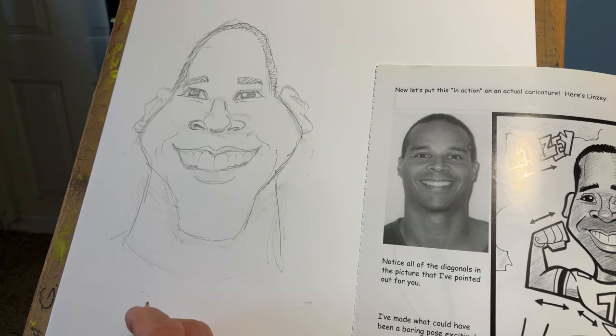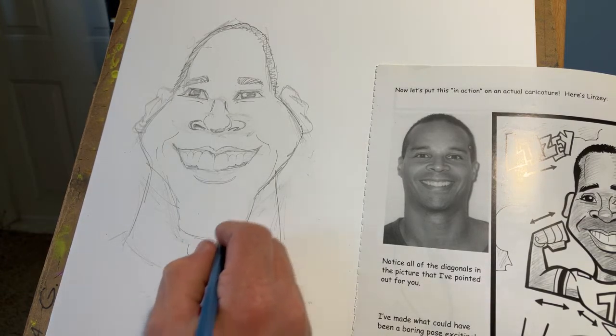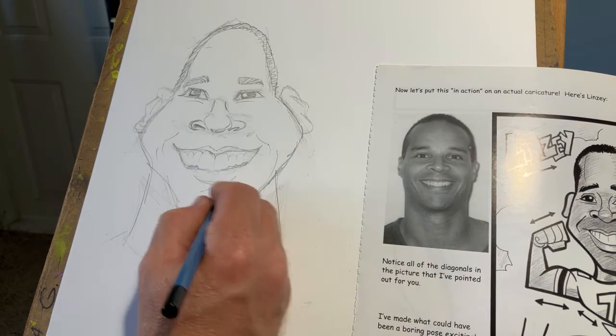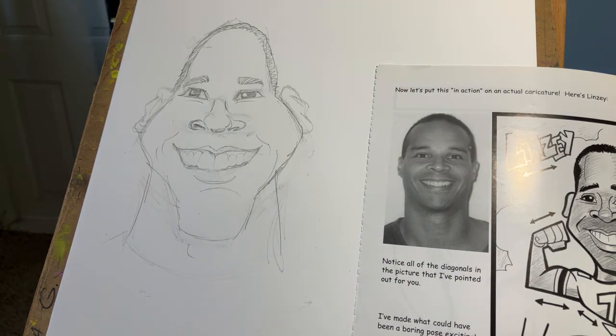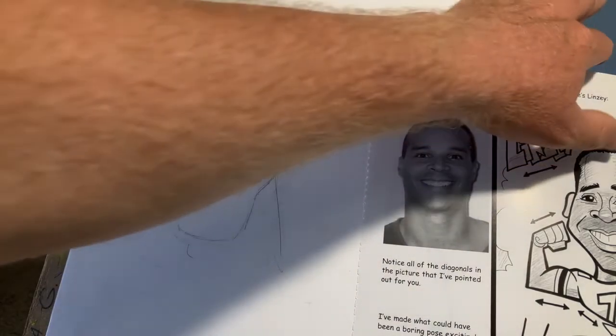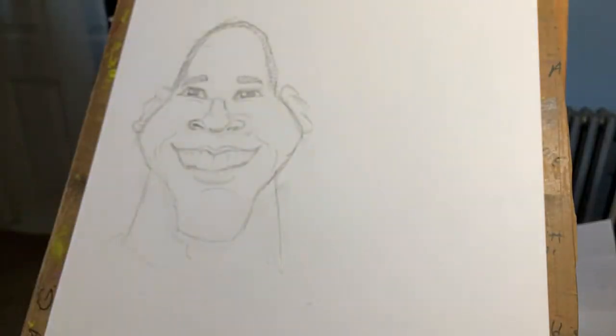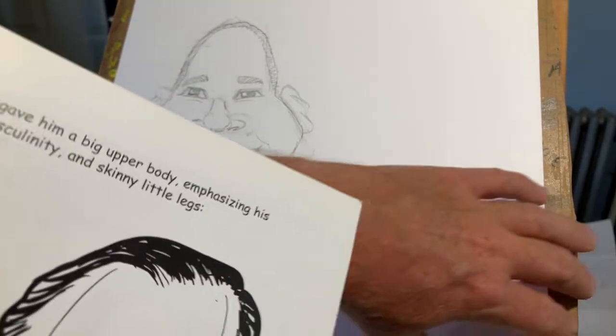That's an alright one. It's okay. Good likeness. That's how you deconstruct it. Let's try another one.